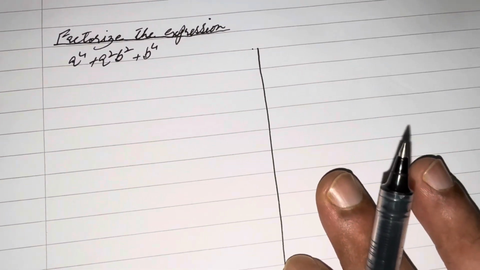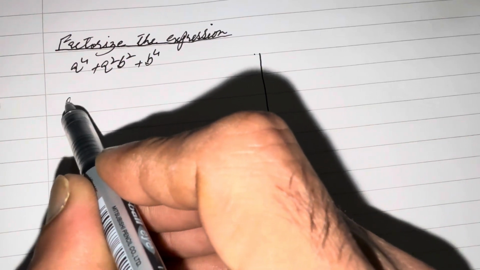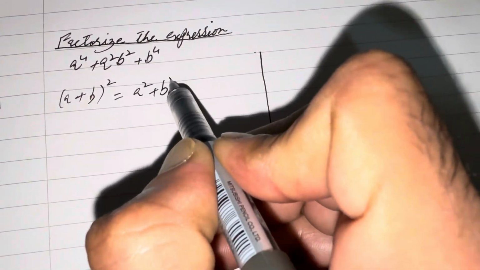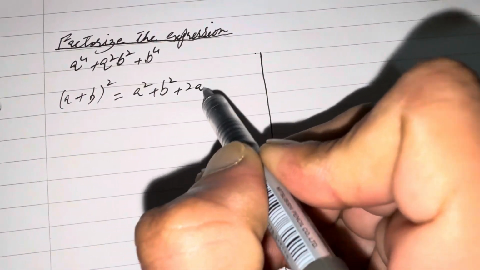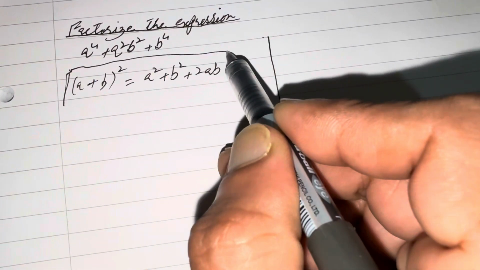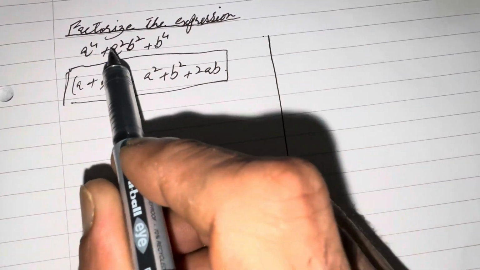So the formula we are going to use is (a plus b) whole square equals a square plus b square plus 2ab. So that's the formula that we are going to use to factorize this kind of expression.